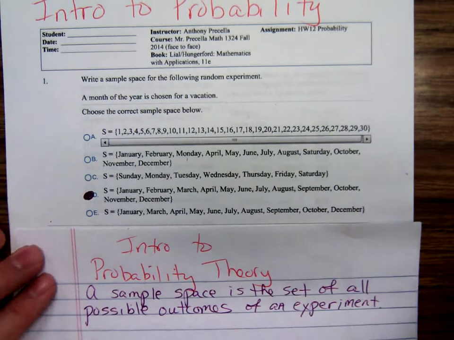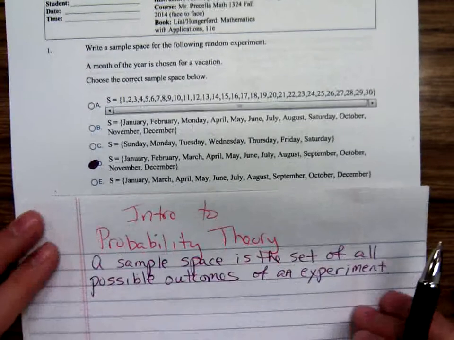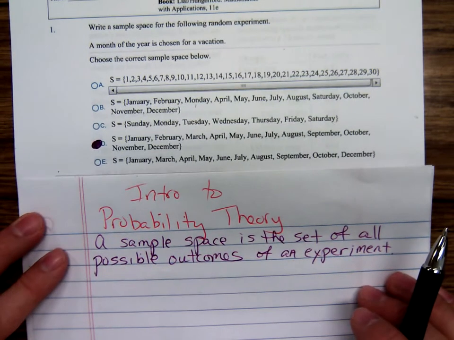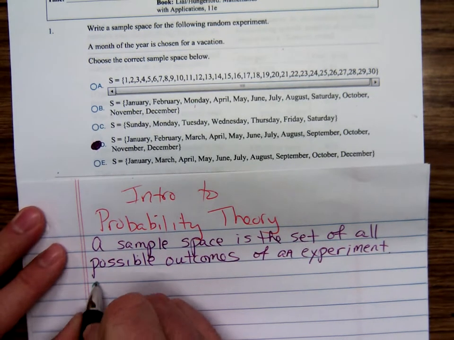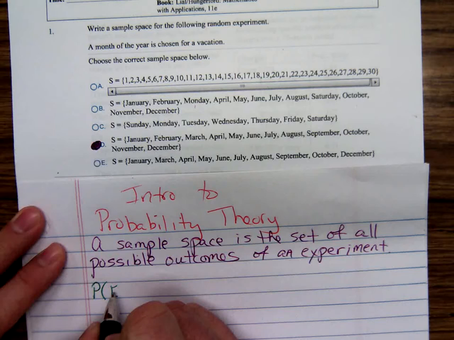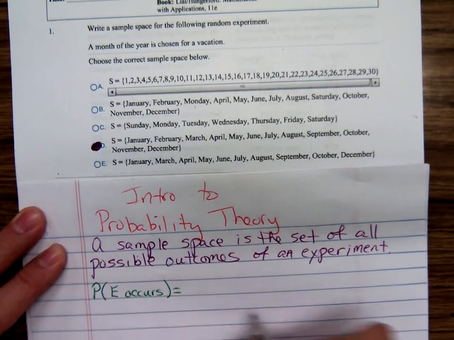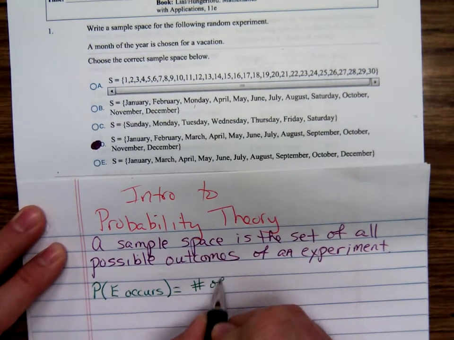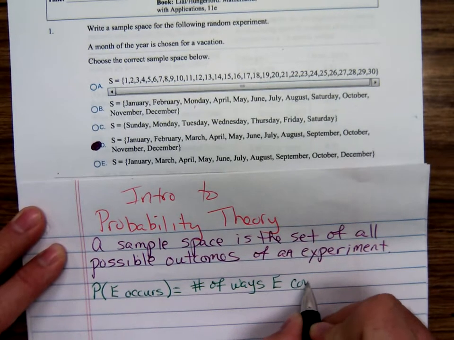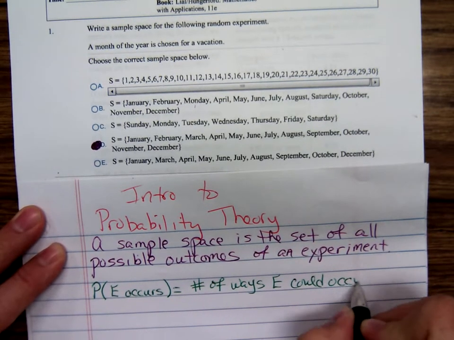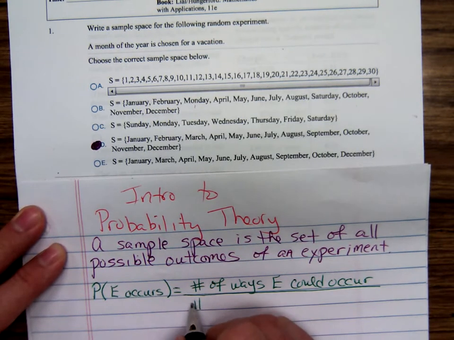Now, we're going to be looking at just what's called empirical probability, which is just sort of looking, counting things. You're just going to sort of count it out. The probability that some event E occurs is going to be the number of ways E could occur over the number of possible outcomes.